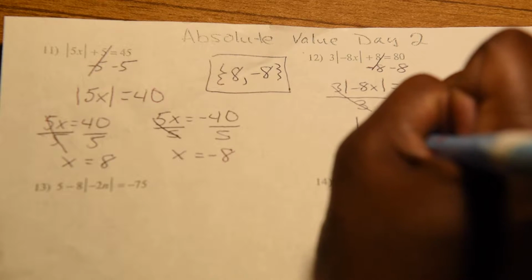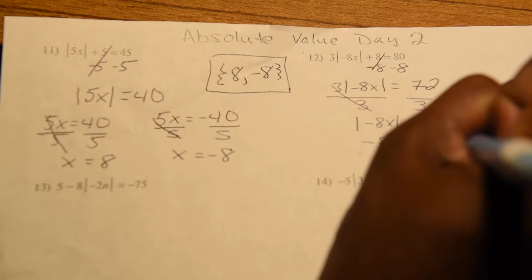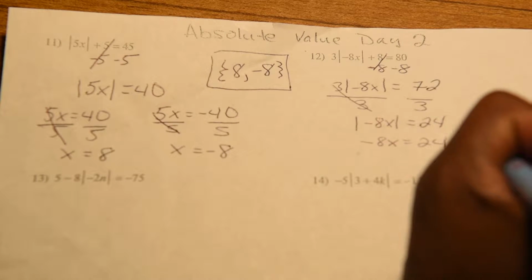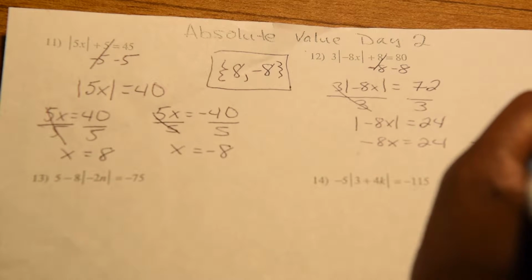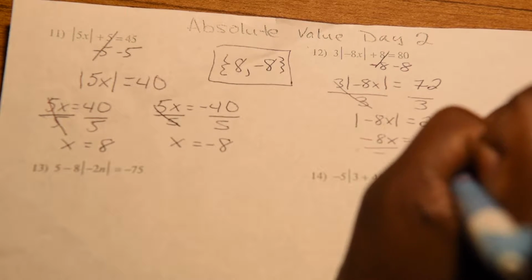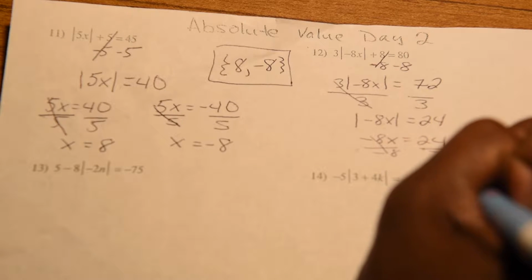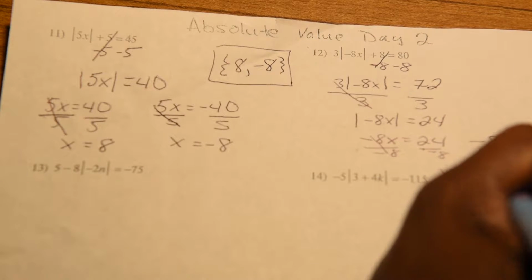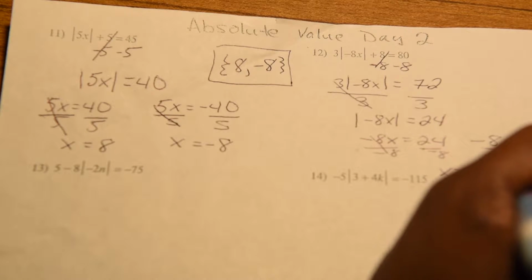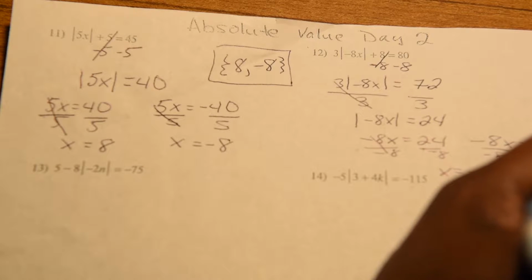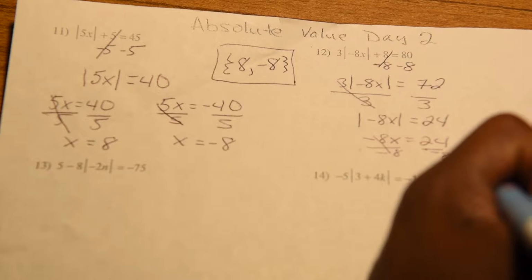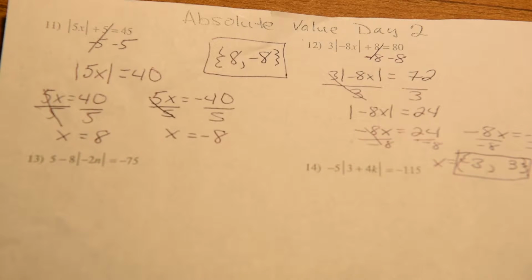So we have the negative 8x is equal to 24. And then what's our second equation? Sorry. Negative 8x is equal to negative 24. So we divide by negative 8 on both sides. And then this one is going to be x is equal to negative 3. And we divide by negative 8 on both sides over here. And x is going to be equal to a positive 3. And I'm just going to put my brackets around that. So my solution set is negative 3 and positive 3.